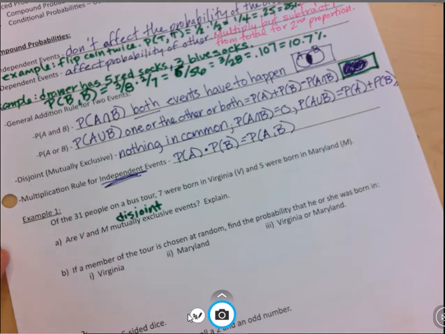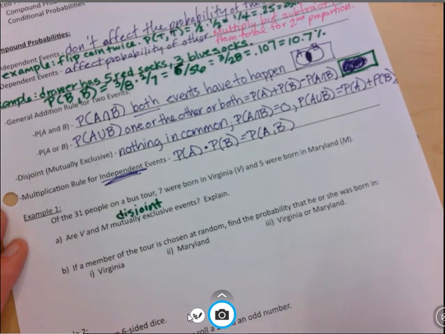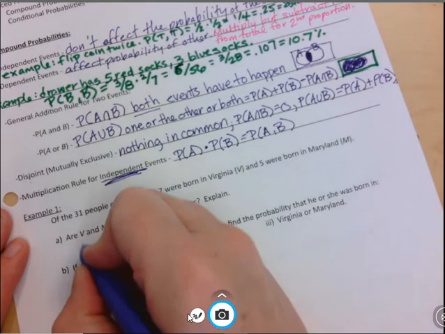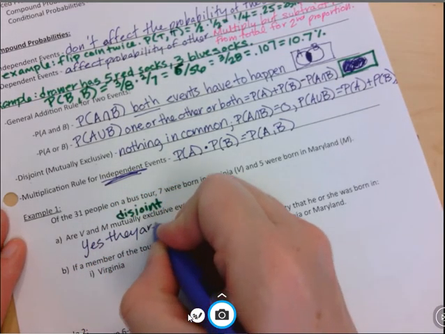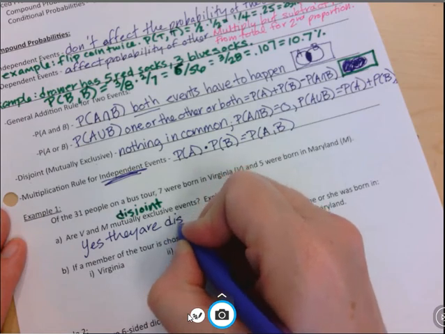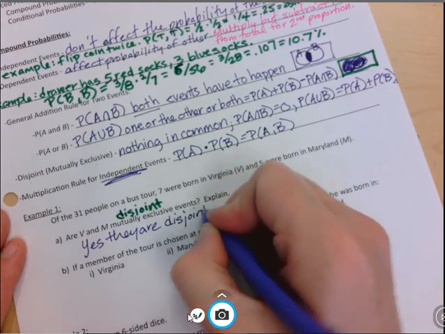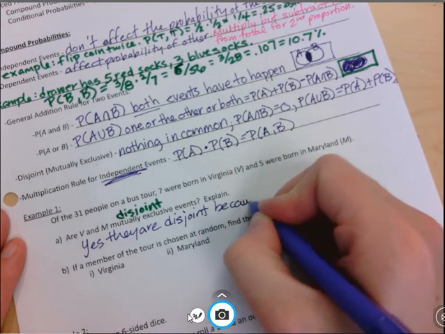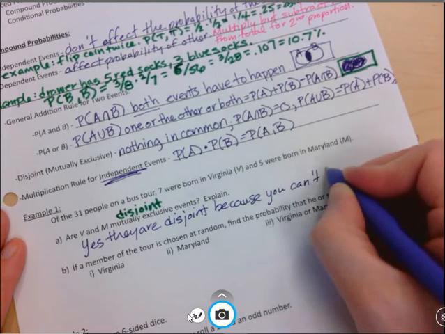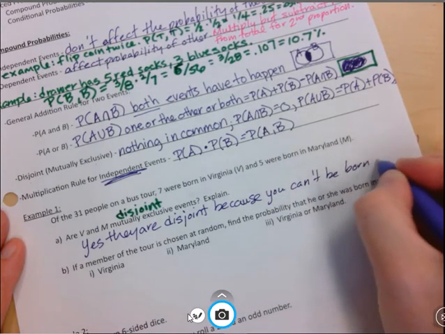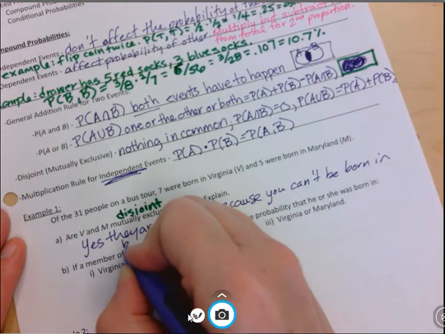No. Okay. So we're going to say yes, they are. I'm going to write disjoint because it's shorter. Because you can't be born in both states.